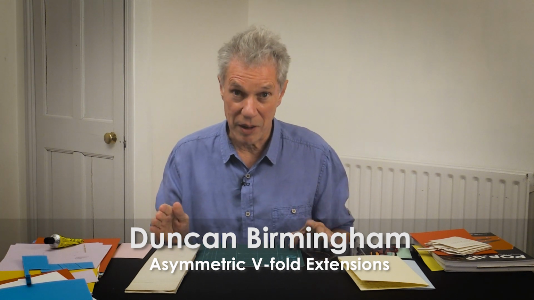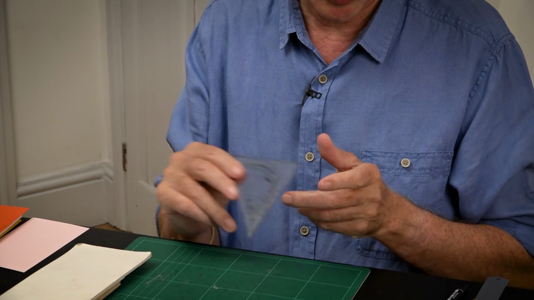This tutorial is about asymmetric V-folds. It's really aimed at boffins who want to make their own interesting, unusual designs. So I haven't got any commercial examples to show you. I'm just going to explain to you how to make some really intriguing designs. For this you will need a protractor. There's a lot of angles involved.